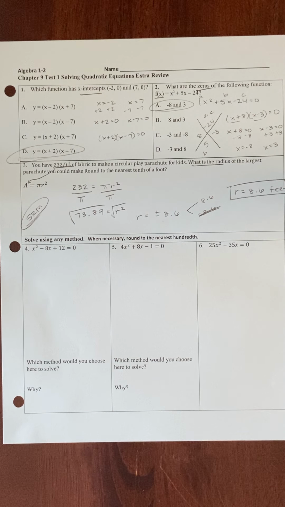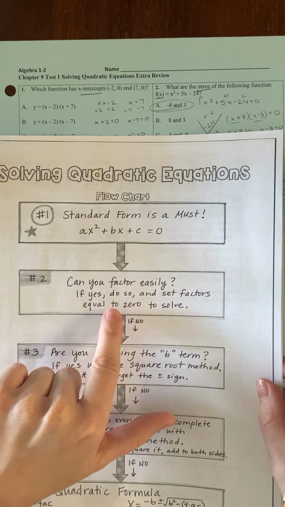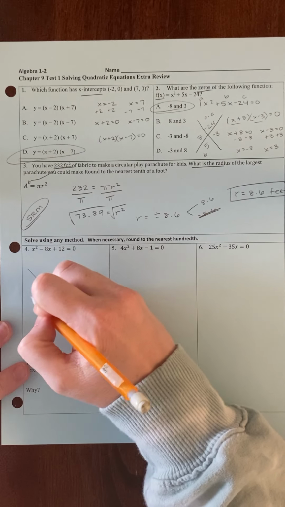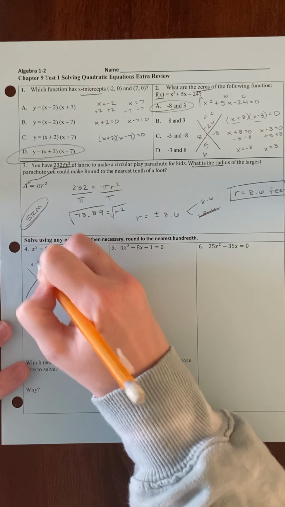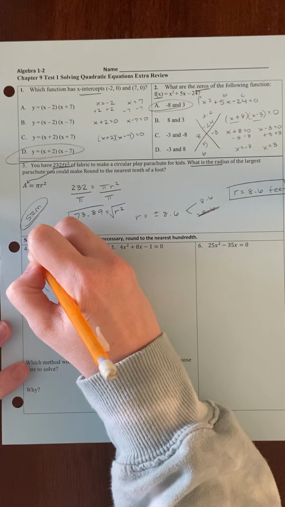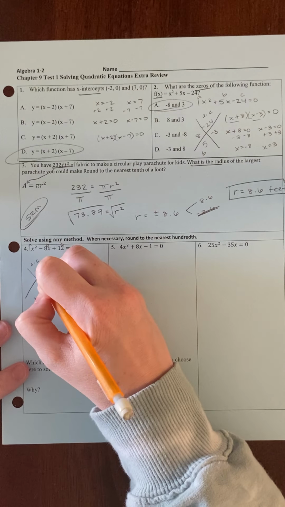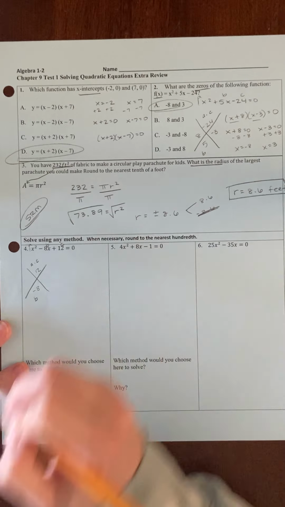Okay, the next problem says solve using any method. So for the first one here, I'm going to think through my flow chart. First thing I notice is that it's set equal to 0, so that's a good start. Second, I'm going to see if I can factor it because I think factoring is the easier method to use here. So I like to factor if I can. So a times c on top would be 1 times 12, which is 12. B would be -8.